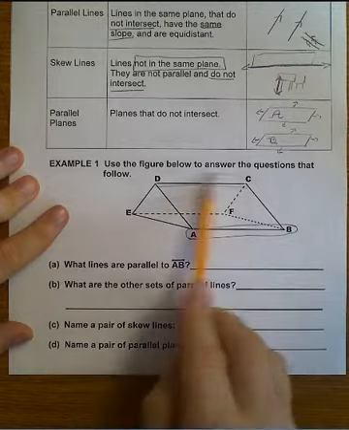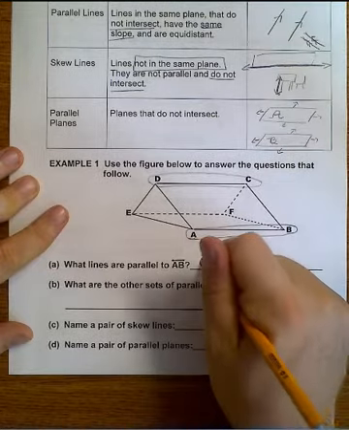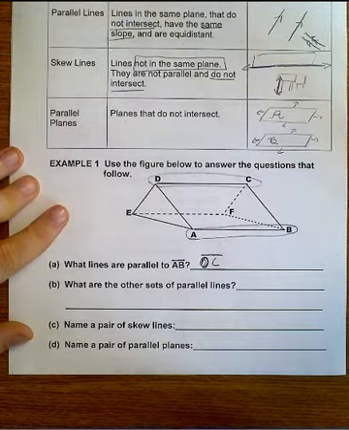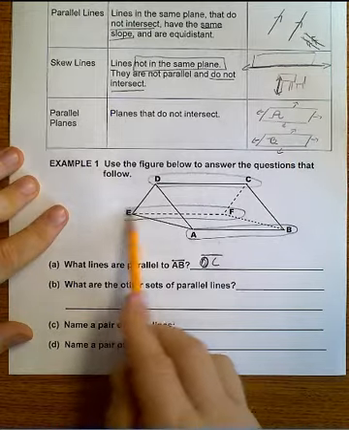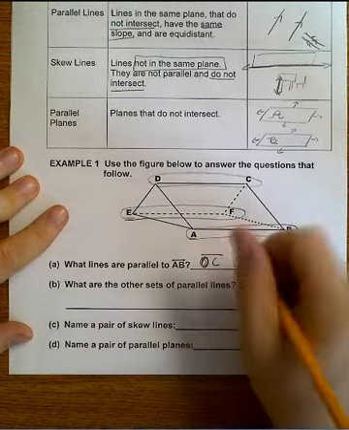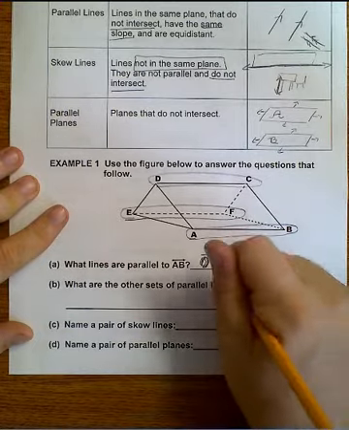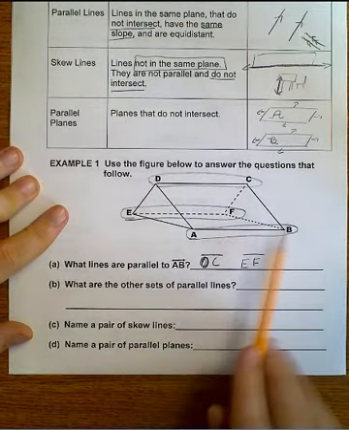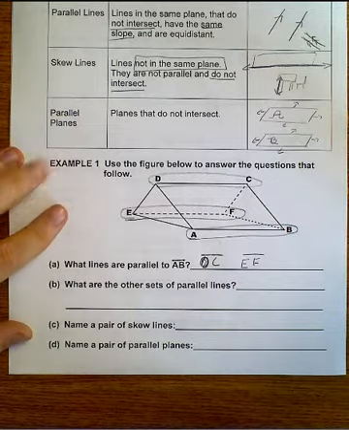Now a line that's parallel to AB means they're going the same direction and they don't touch. So DC is one pair of parallel lines. And we have another pair of parallel lines. It is this pair of points right here, EF. These lines are parallel to AB because they don't touch. Now we do have other sets of parallel lines.